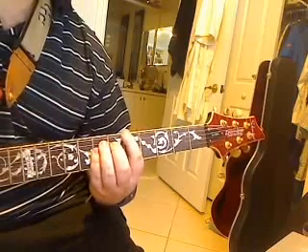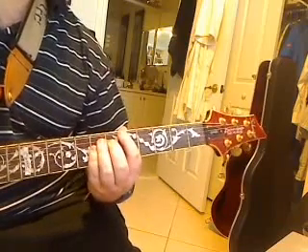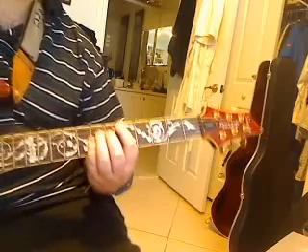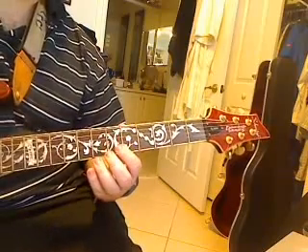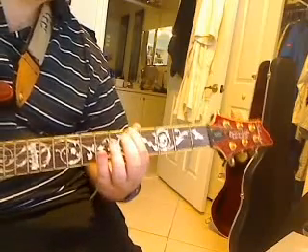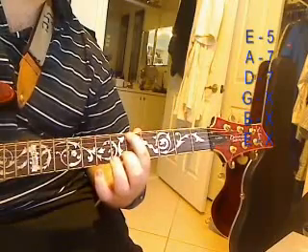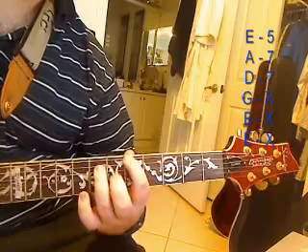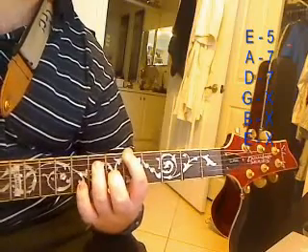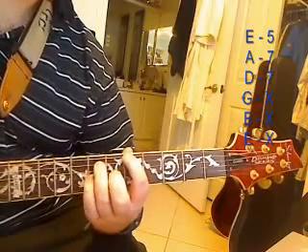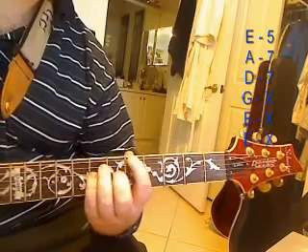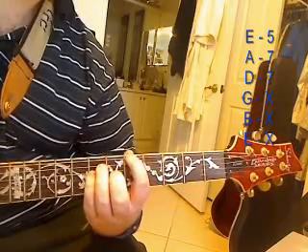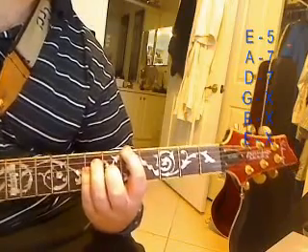Okay, now the first chord you're going to learn here is an A power chord, and the way you're going to play that is by putting your first finger on the 5th fret of the E string, your 3rd finger on the 7th fret of the A string, and your 4th finger on the 7th fret of the D string. And that's going to sound like this.